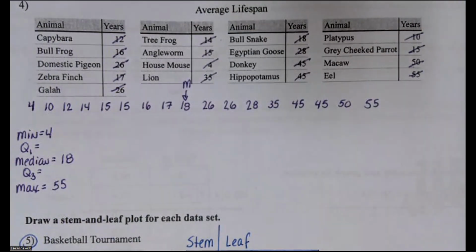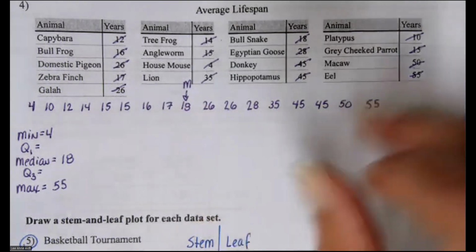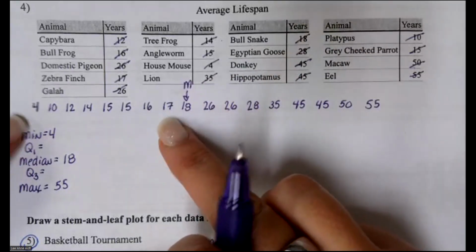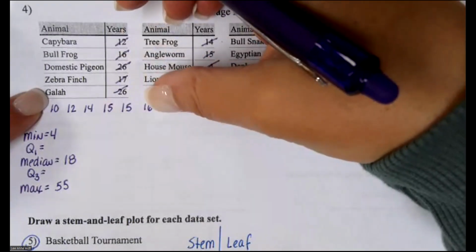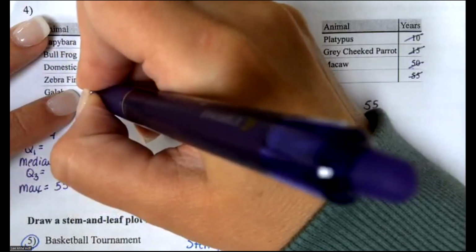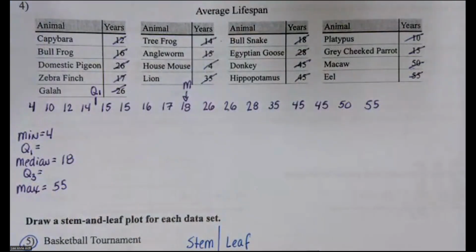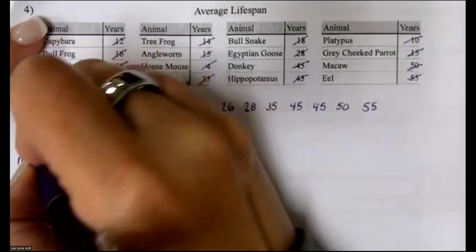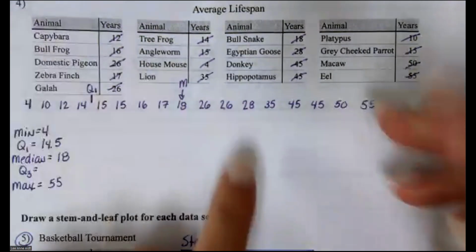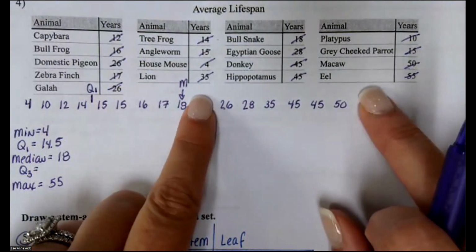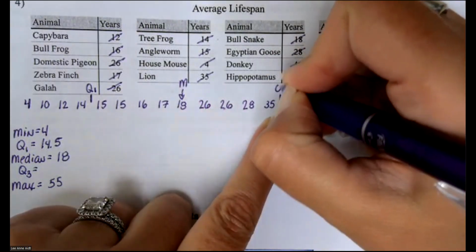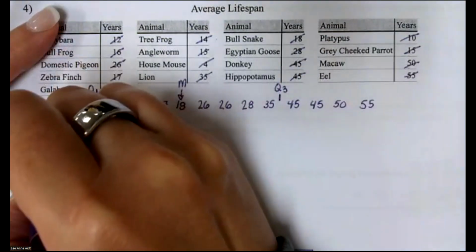Okay, now I have to do quartile 1 and 3. Remember, when you find the quartiles, you don't include the median, so it's just the things below. Cover, cover, cover. What would quartile 1 be? Yes, 14.5. You can just see that it would be right between those two. Cover, cover, cover. Yep, 40, gorgeous, wonderful job.